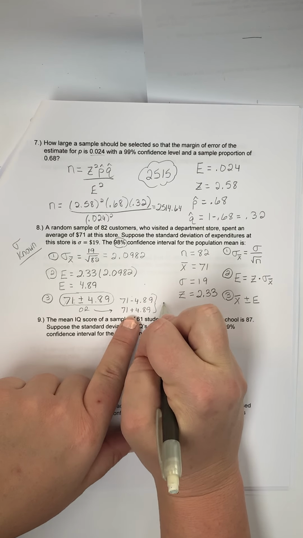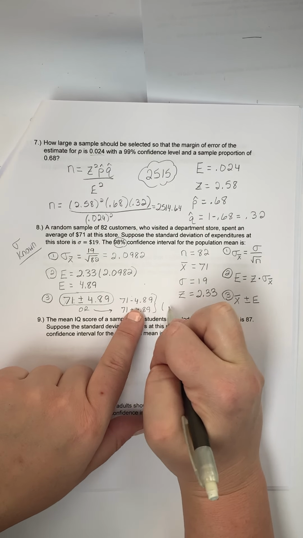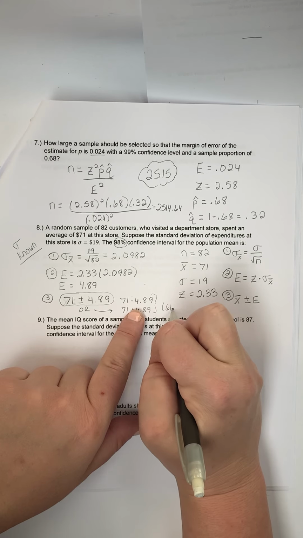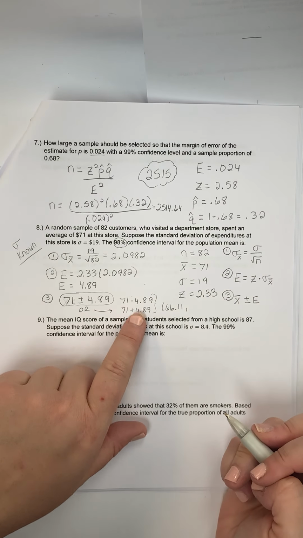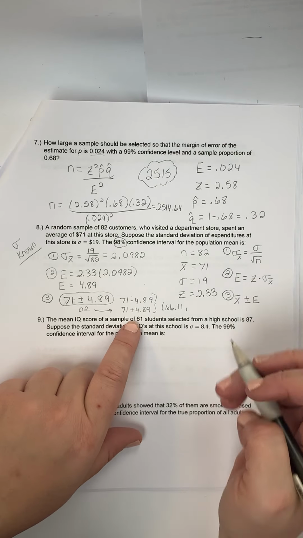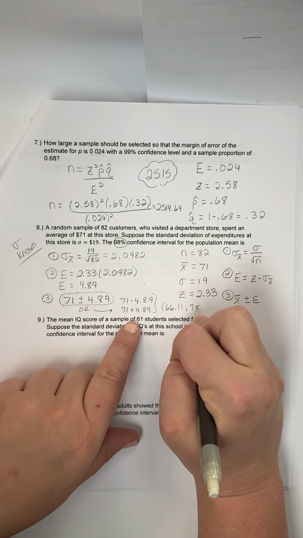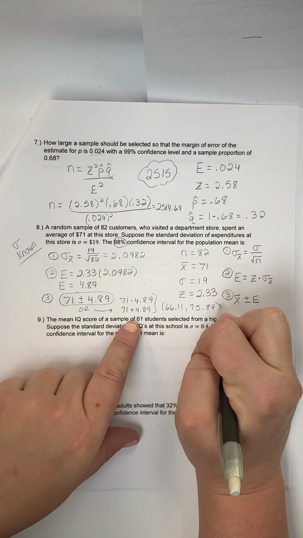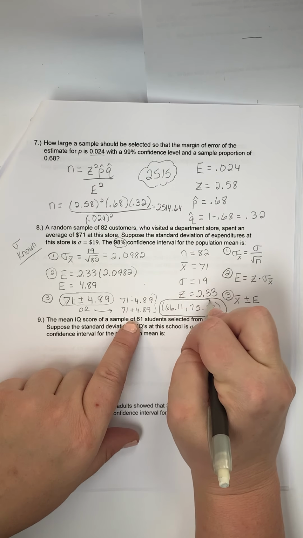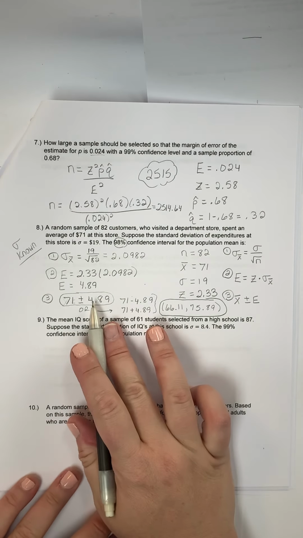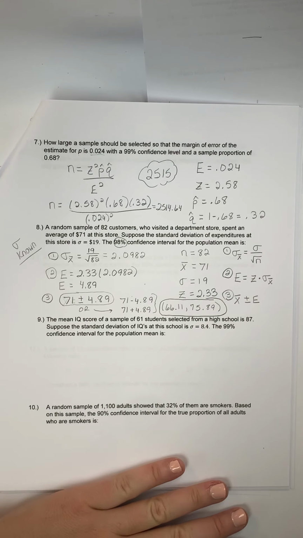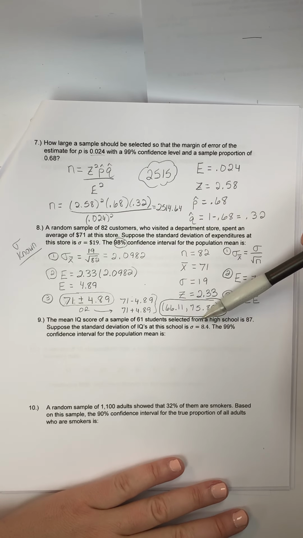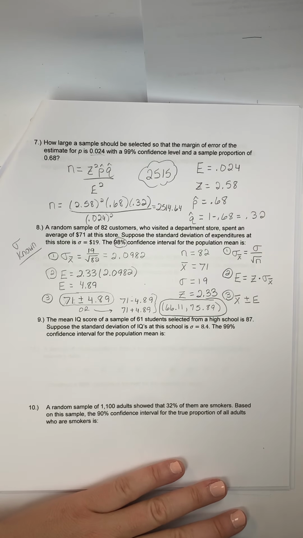If I take 71 minus 4.89, I get 66.11. If I take 71 plus 4.89, I get 75.89. And that is my answer. So there'll only be one, you won't have both. They're not trying to trick you. It's just that some teachers leave it like this and some leave it like this. So they try to put both options on the test. So you'll see either this one or this one.